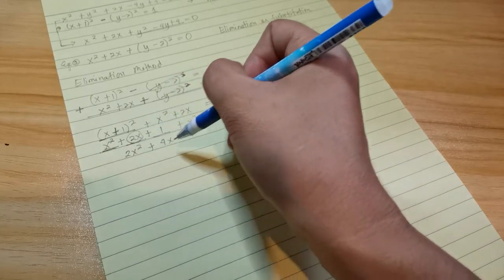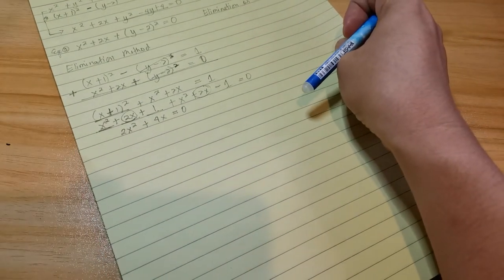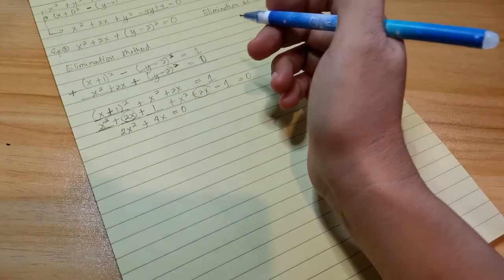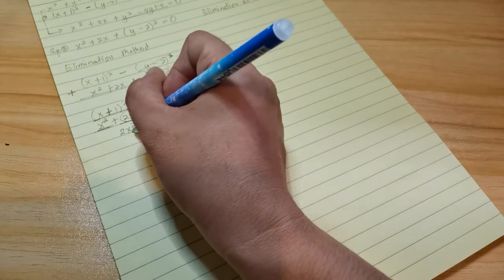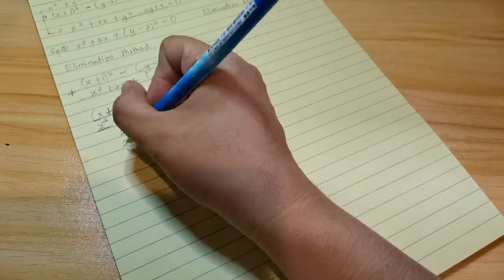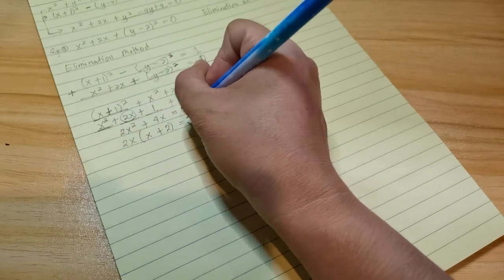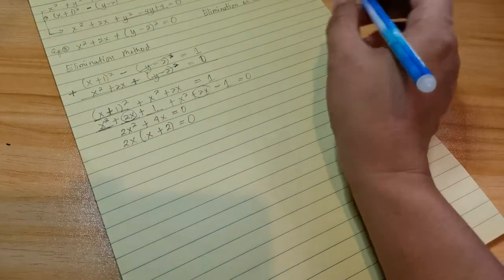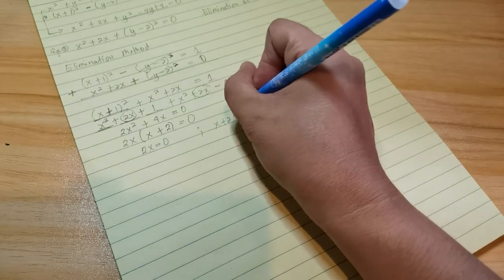So how are we going to solve this? We are going to do the factoring again by, what do you call that? Greatest common factor, okay, or GCF. So what is the greatest common factor among these two terms? We have 2x. Okay, so 2x squared divided by 2x is x, plus 4x divided by 2x is 2, equals 0. And so we have two factors, but should be equated to 0. So we have 2x equals 0 and x plus 2 equals 0.